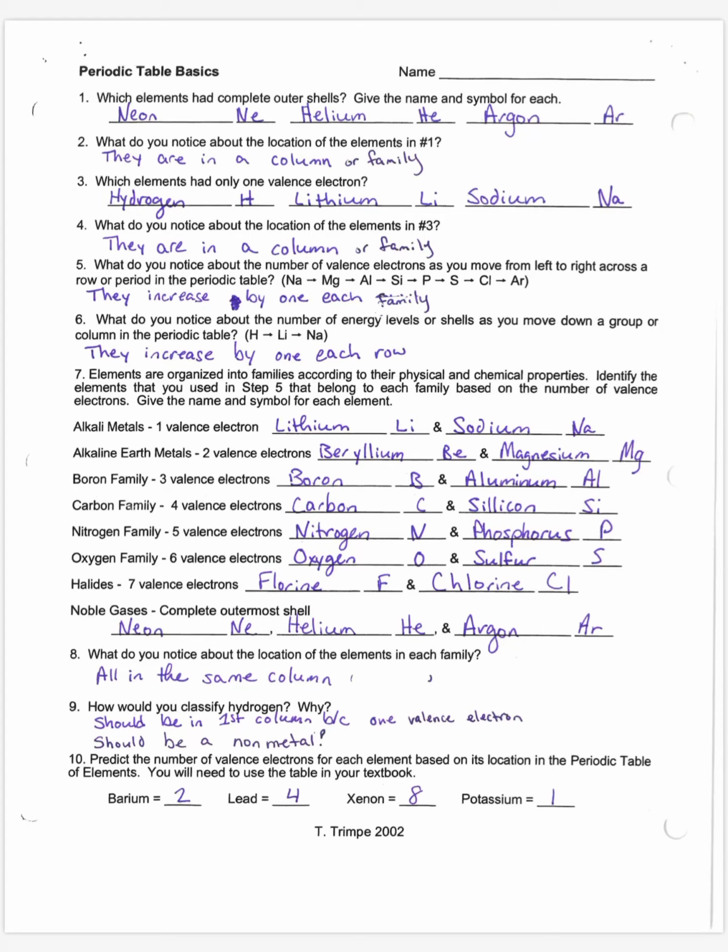So you should have seen that sodium has 1 valence electron, and magnesium has 2 valence electrons, and aluminum has 3 valence electrons. So that's what we mean by they increase by 1 in each family.